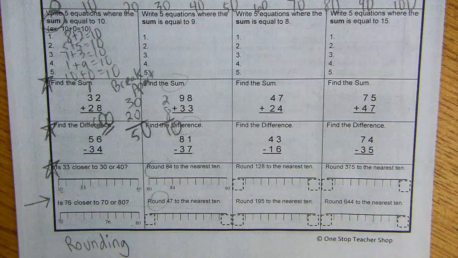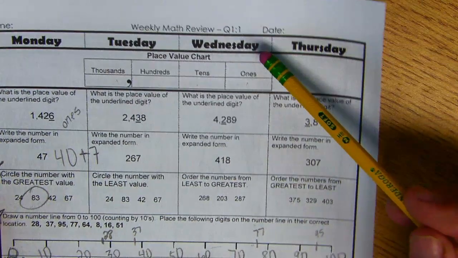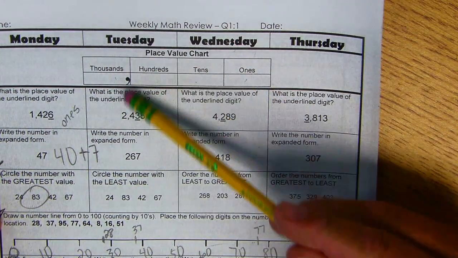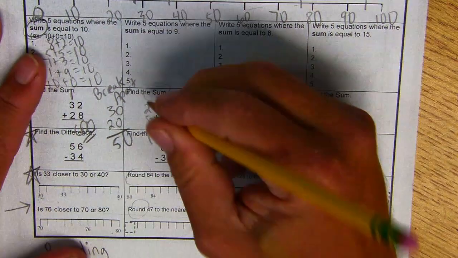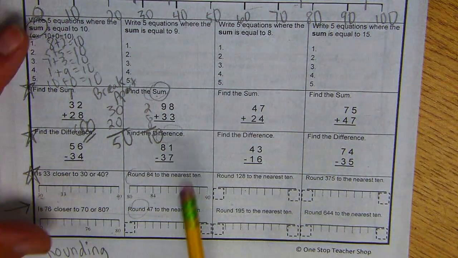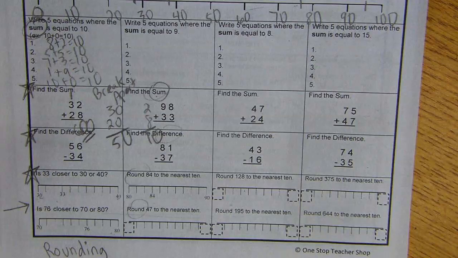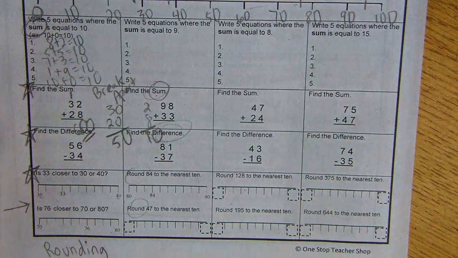We are on Math Q11. We're going to be looking at Tuesday's homework, and we're going to be doing the sum problem. The sum is the answer to an addition problem, okay? If you're looking for the definition of sum, it's the answer to an addition problem. Difference is the answer to a subtraction problem.